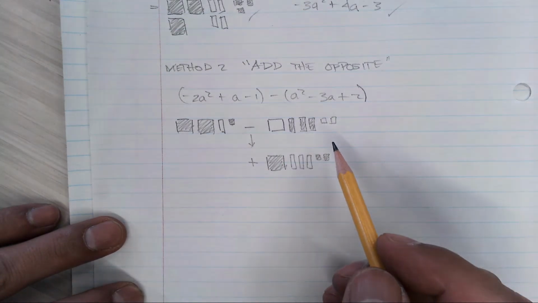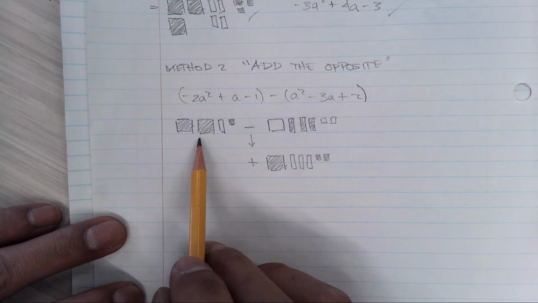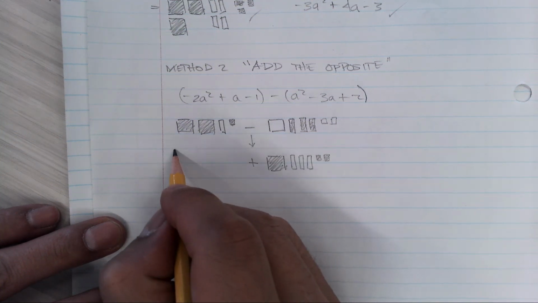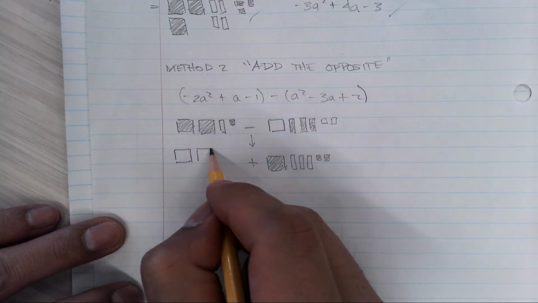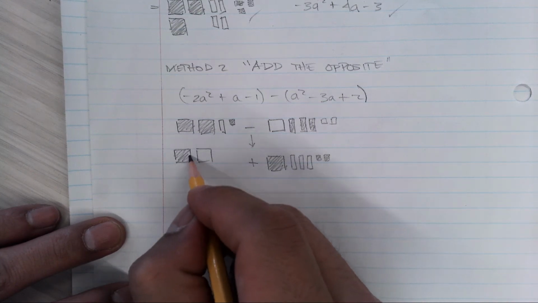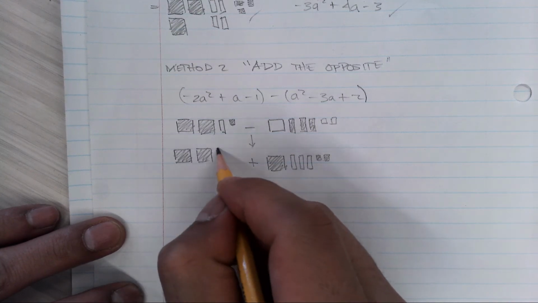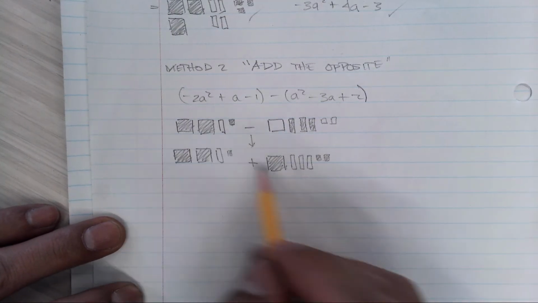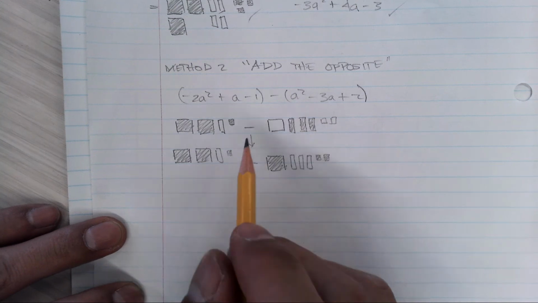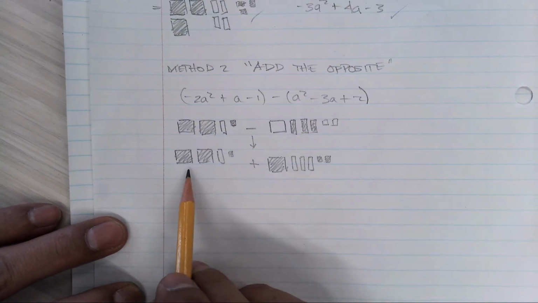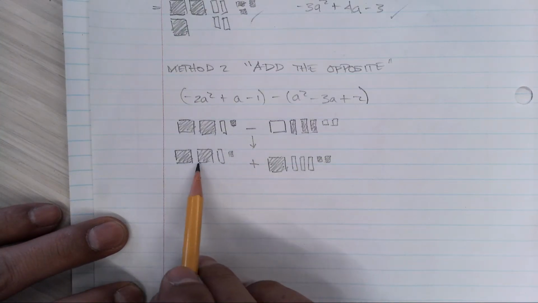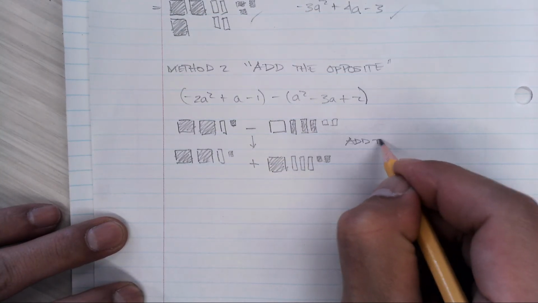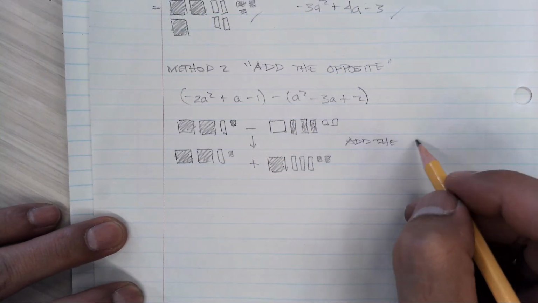So now, my instruction to you, you don't have to redraw this if you don't want, but might as well here. So I'm going to redraw this again. Again, you don't have to if you don't want. If you could see the 0 pairs from here across here, then you can just cancel the 0 pairs. But now that you're at this stage, add the opposite. I'm going to put a note here, add the opposite.